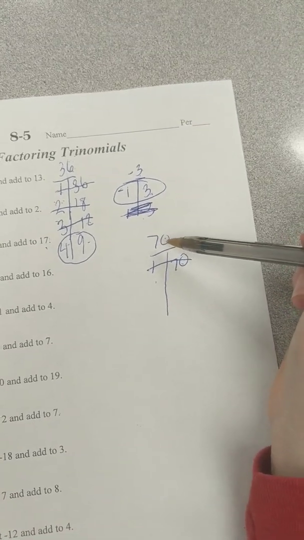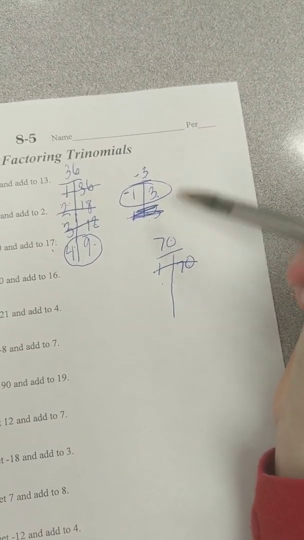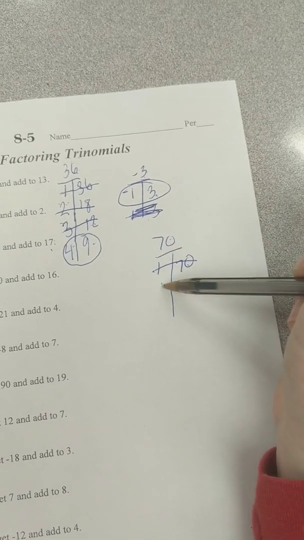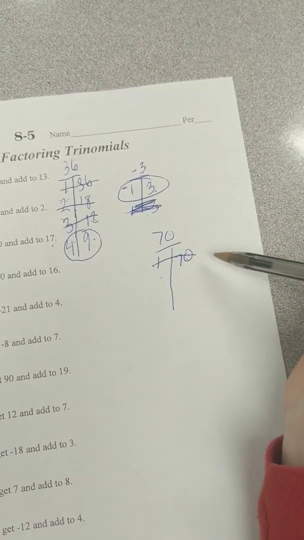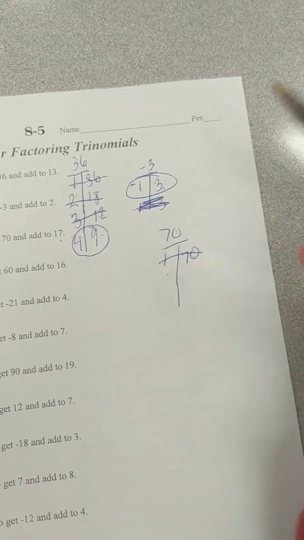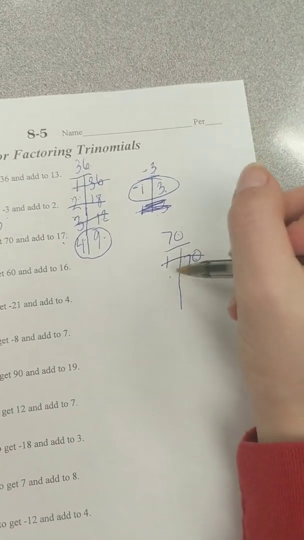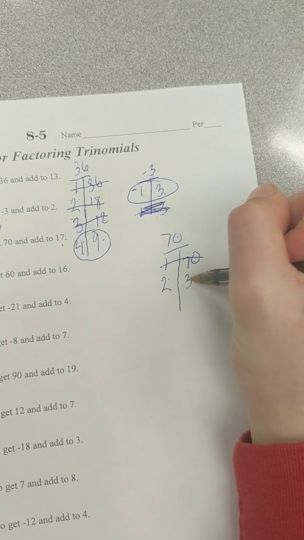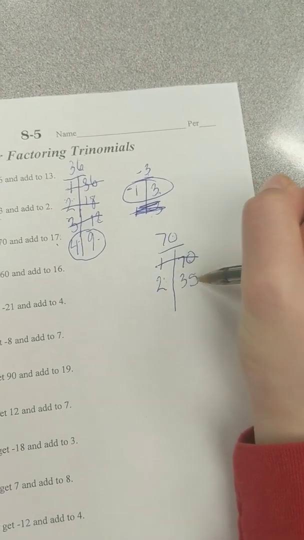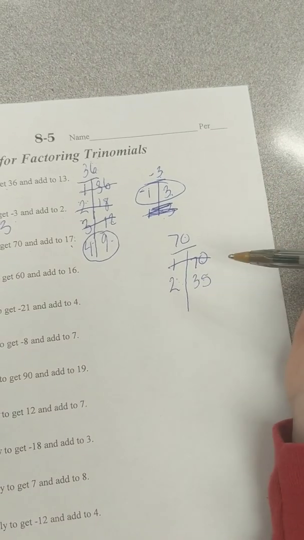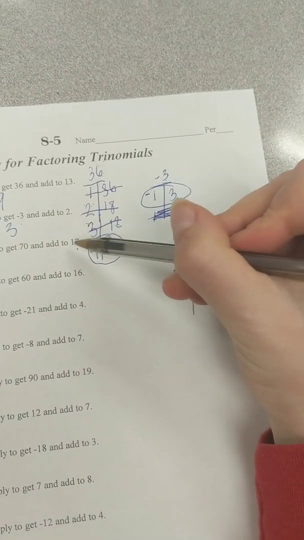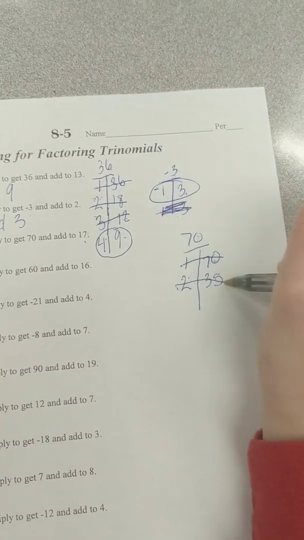Once again, if you don't know, you're going to get a calculator. You're going to do 70 divided by 2. If you get a whole number, you write it down. And if you get a decimal, you don't write them down. So 70 divided by 2, you should have gotten 35. 2 times 35 is 70. Now I'm going to check my addition. 2 plus 35 is 37. I need 17. Doesn't work.